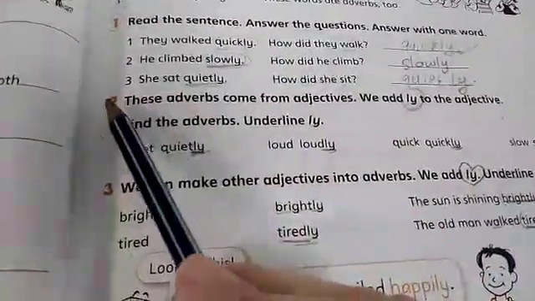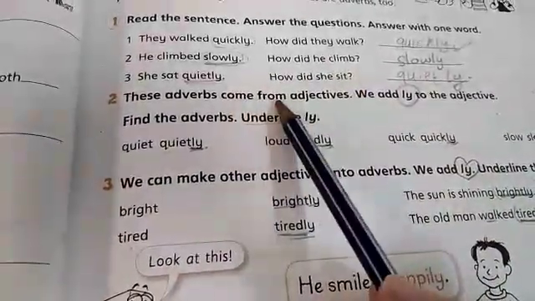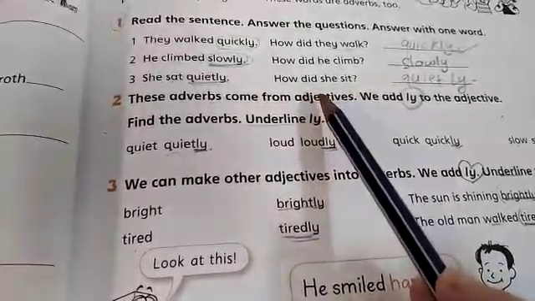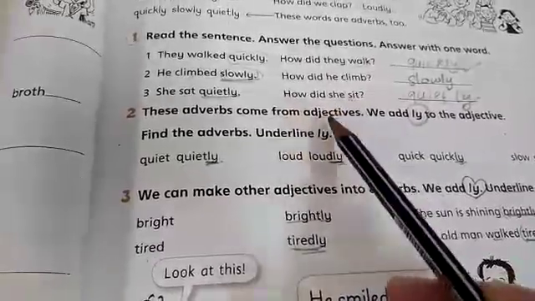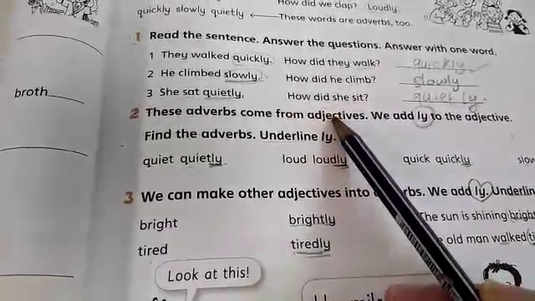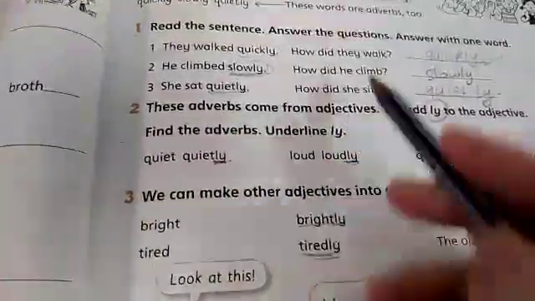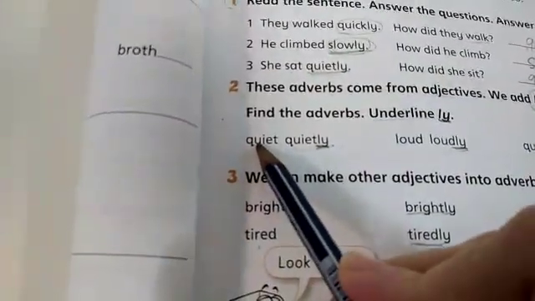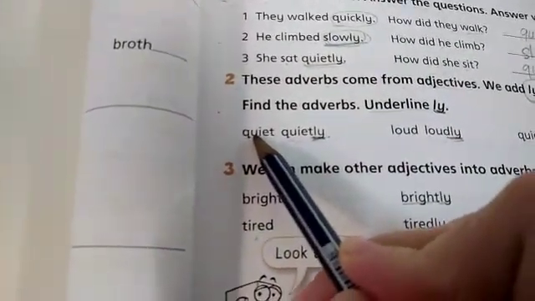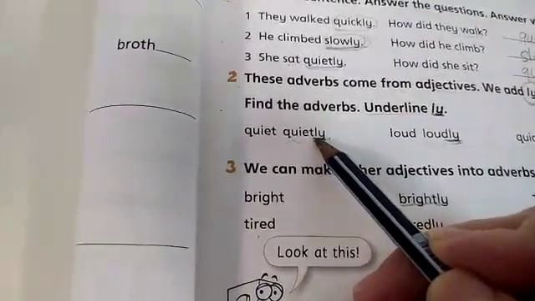Okay. Exercise number 2. These adverbs come from adjectives. As we said before, the adverb comes from adjective plus ly. Find adverbs, underline the ly. Quiet, it's an adjective. We add ly, it becomes quietly, an adverb.